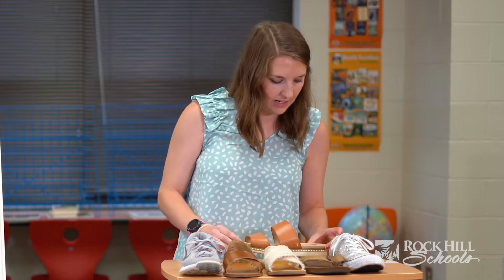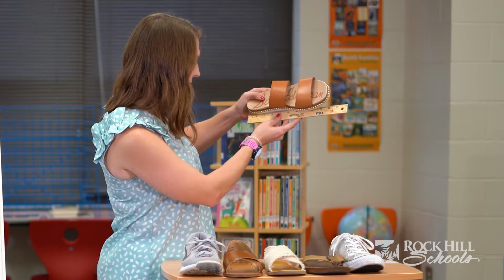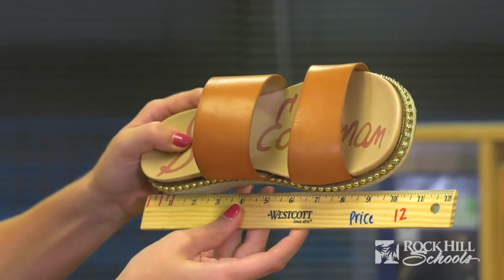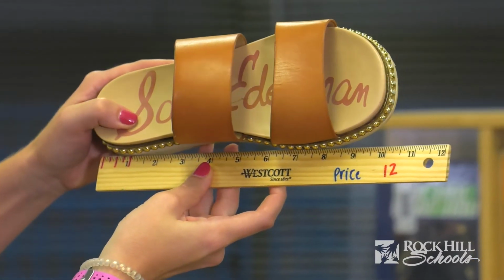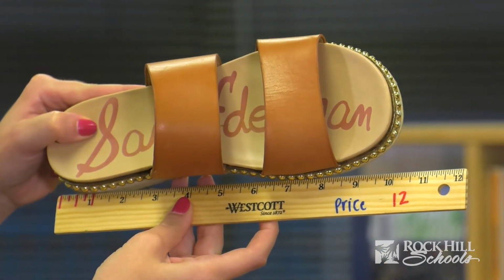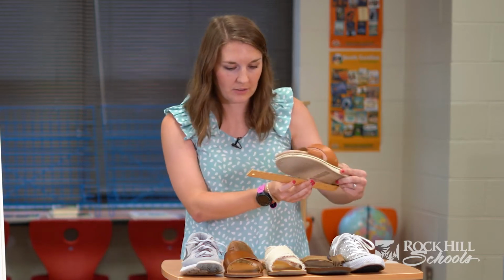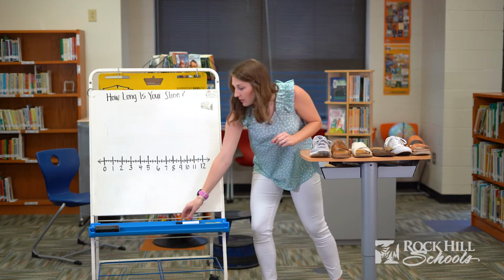So I'm just going to take my first shoe and I am going to measure it. Remember, you have to line it up all the way at the 0, and then you want to see about how long it is. So this shoe is about 10.5 inches long.